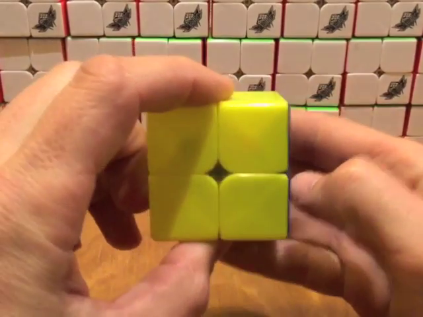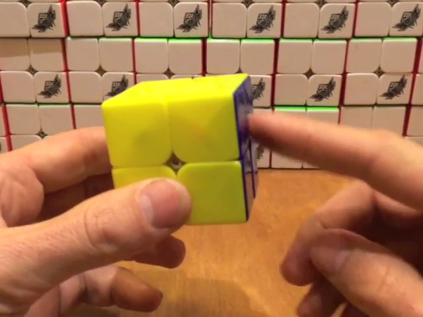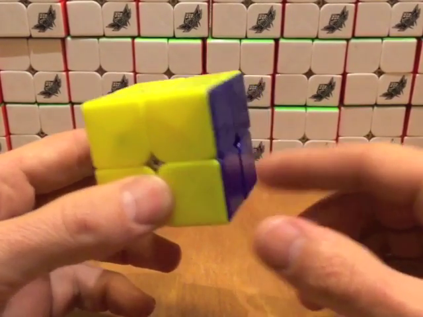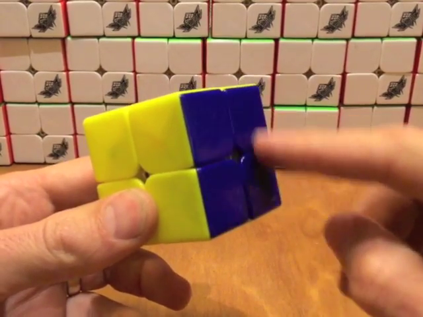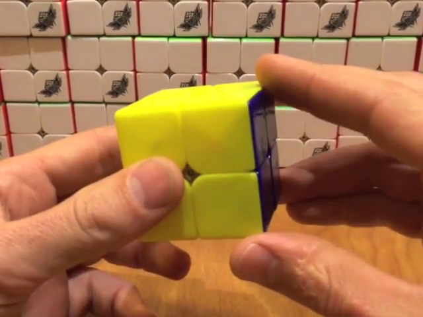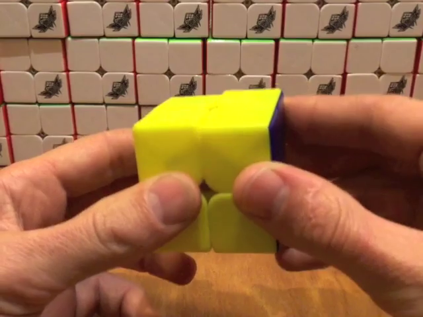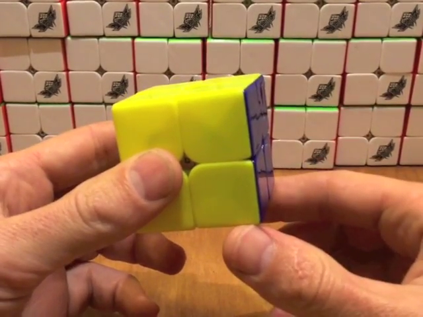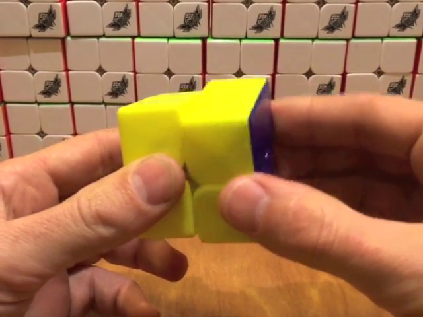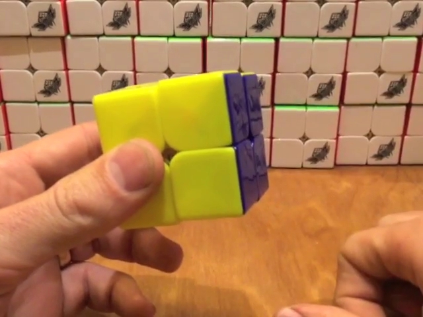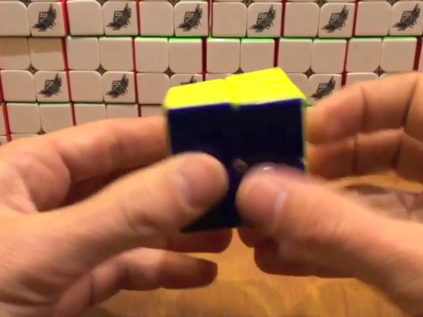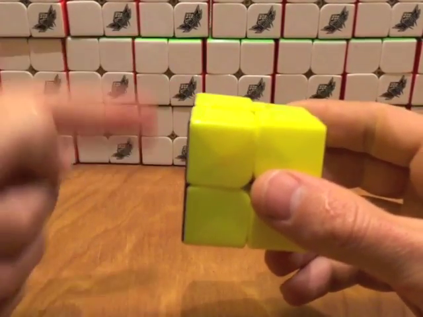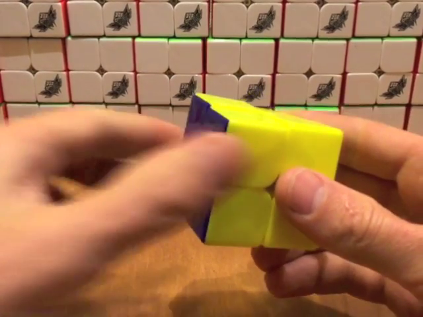Similarly, if I move my blue face to the right, we're now going to call this the right side. If you imagine the same clock on this going in this direction, a right side clockwise turn would look like that, and a right side counterclockwise turn would look like that. If we now move it to the left side, we're from now on going to call this the left side.